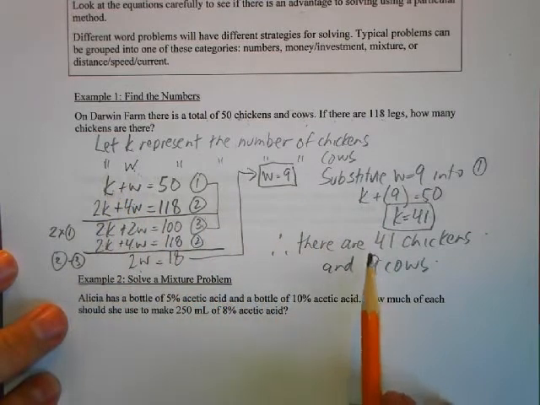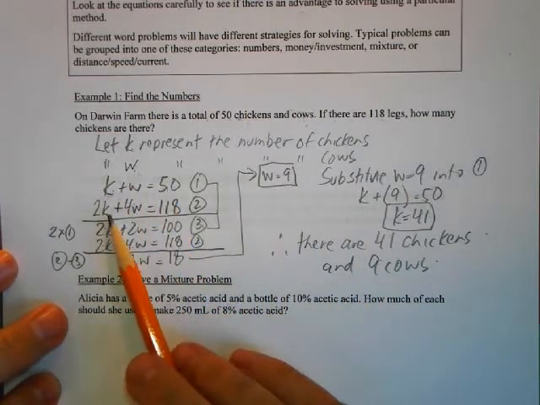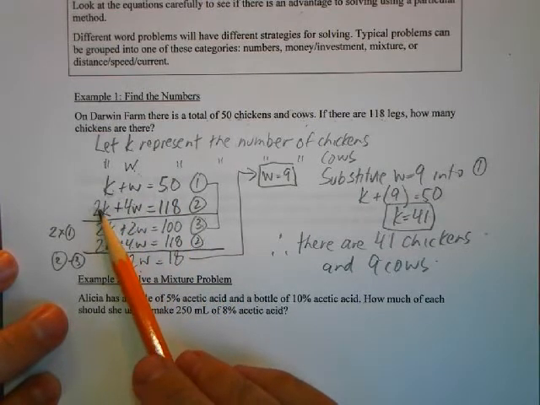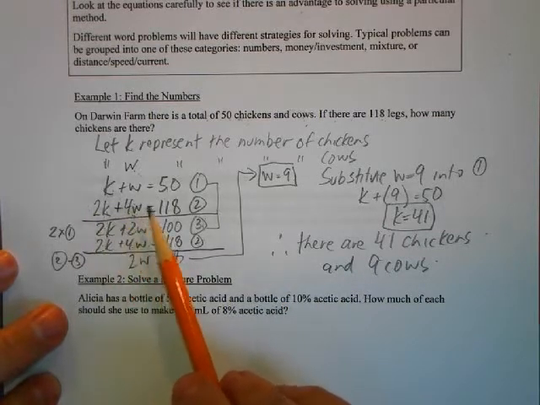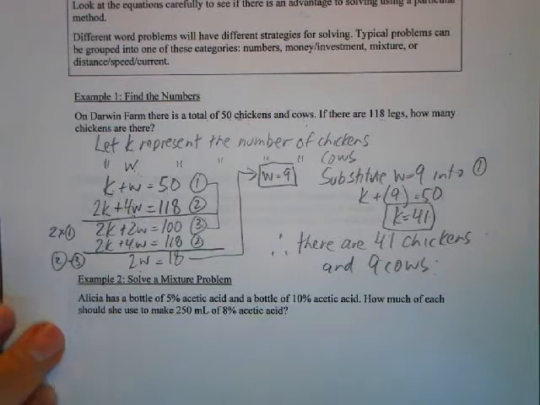And you could easily go back and plug the solution back in for the values of k and w. You could see 41 plus 9 is 50 very quickly. 2 times 41, that'd be 82 chicken legs, and 36 cow legs. That adds up to 118. So we know we're right. And that's how you do it.